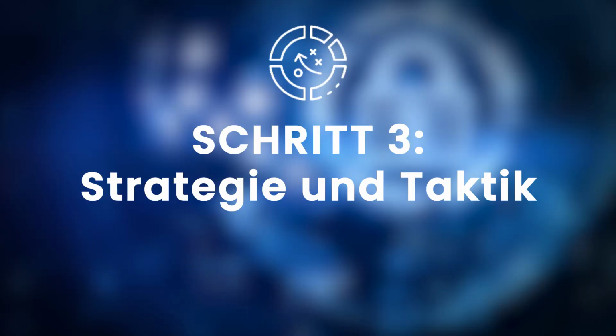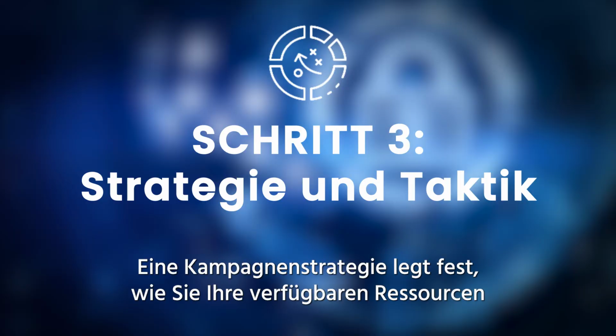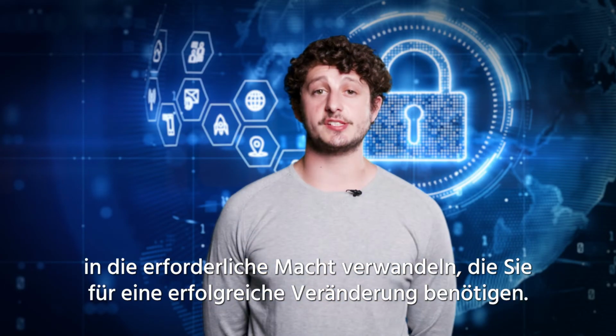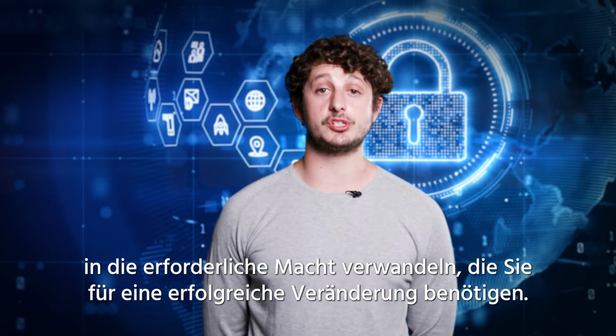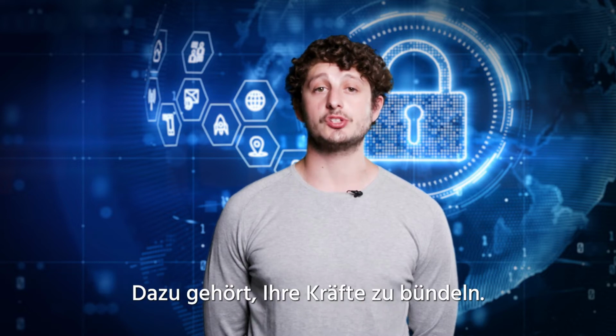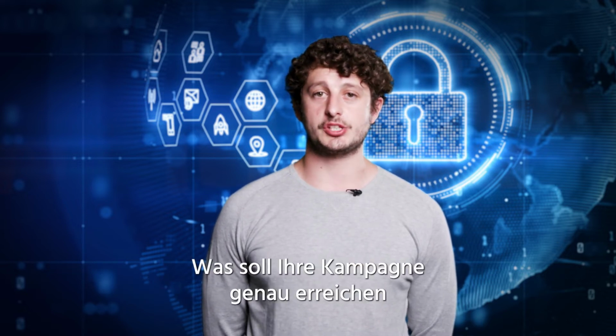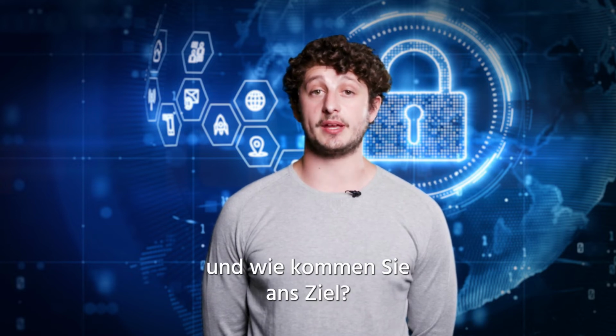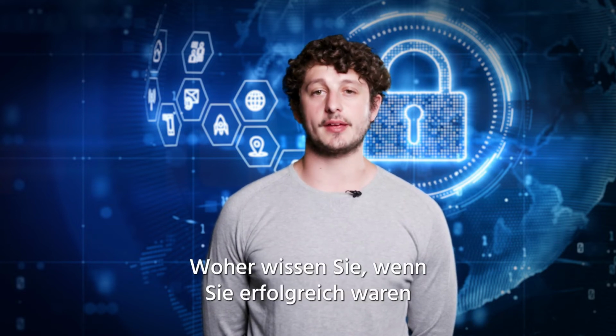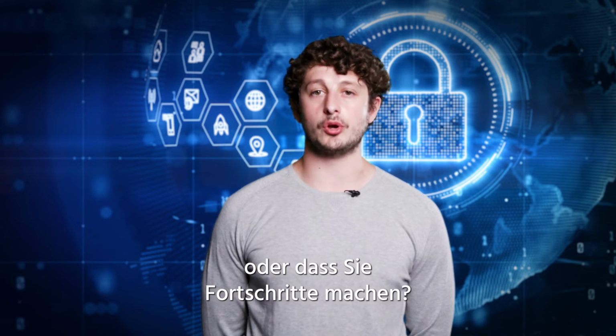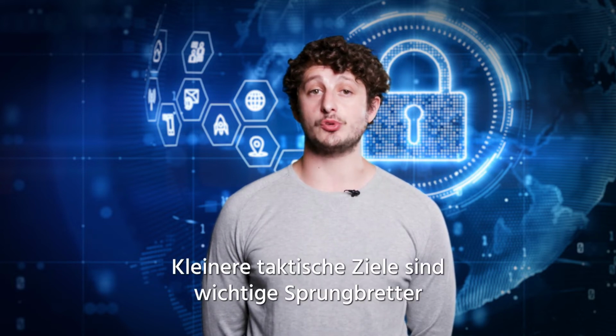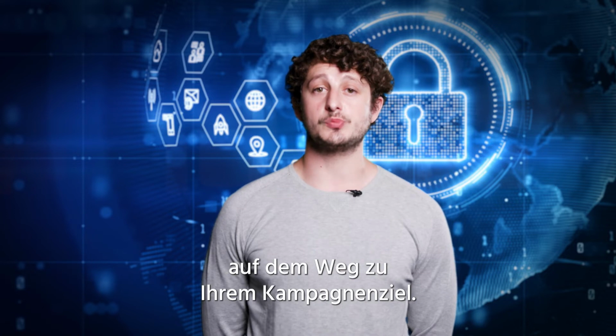Step 3, strategy and tactics. A campaign strategy sets out how you will turn the resources you have into the power you need to win the change you want. It's also about being focused. What specifically do you want your campaign to achieve, and how are you going to get there? How will you know when it has been successful and that you are making progress? Smaller tactical goals are important stepping stones on a path to your campaign objective.